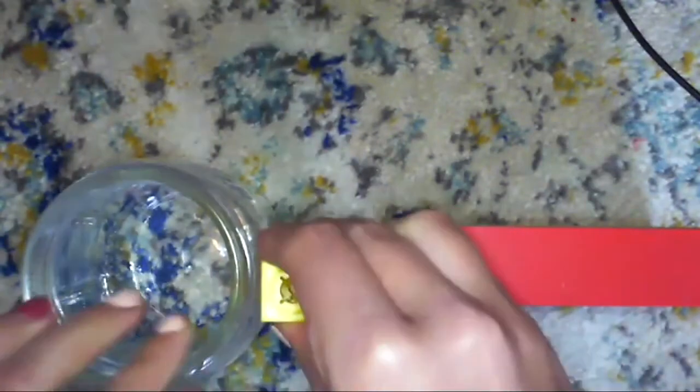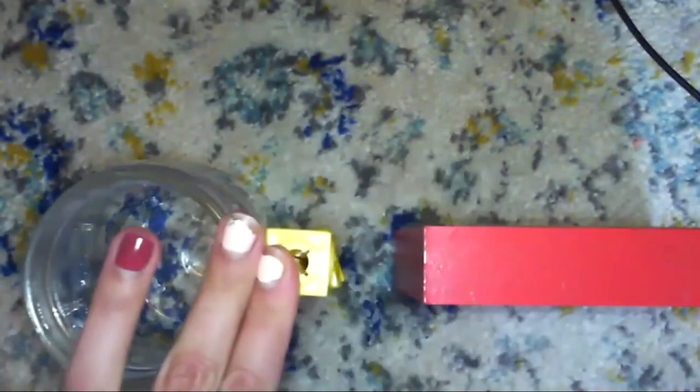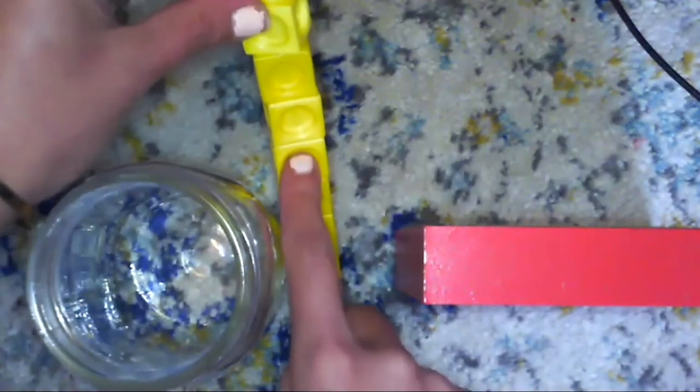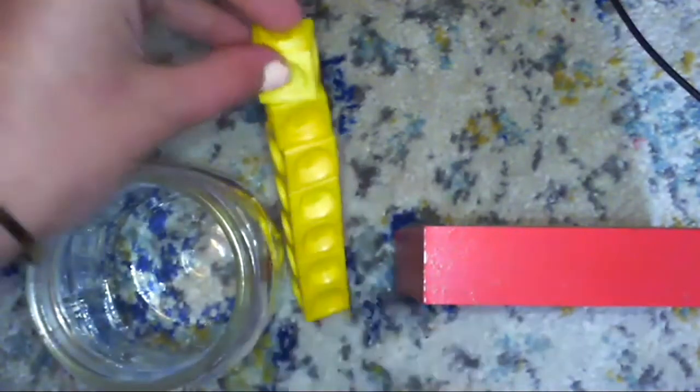I have my cube stick here. Let's figure out how many cubes tall the glass cup is. Too tall. Oh, that's about the same. How many cubes? 1, 2, 3, 4, 5, 6, 7. The cup is 7 cubes tall.